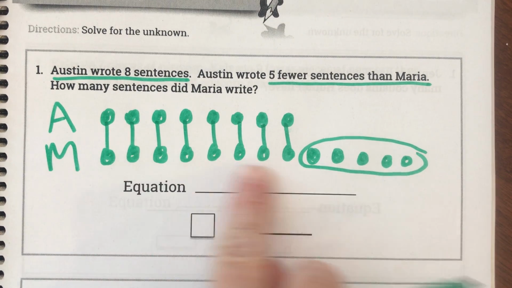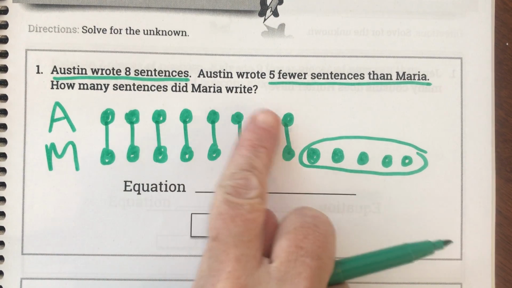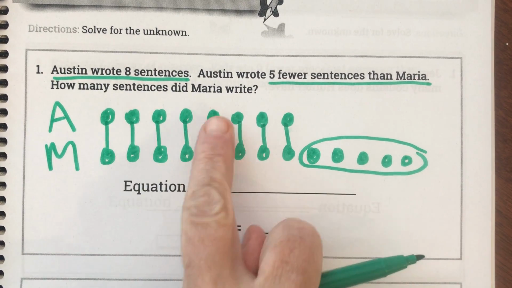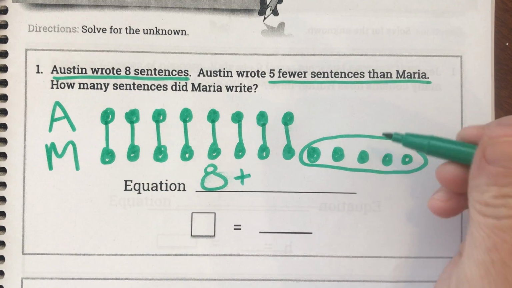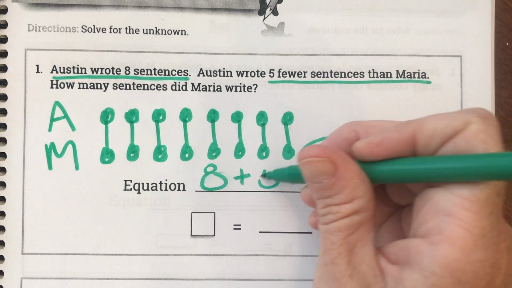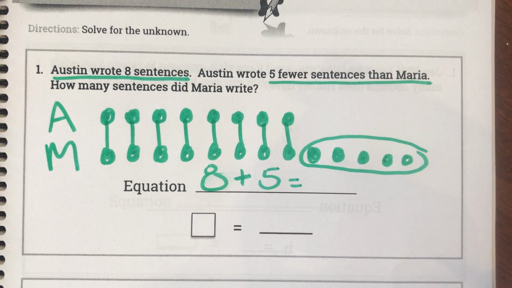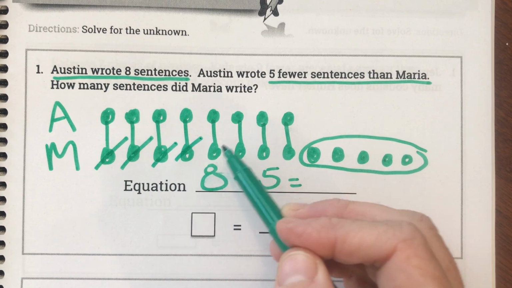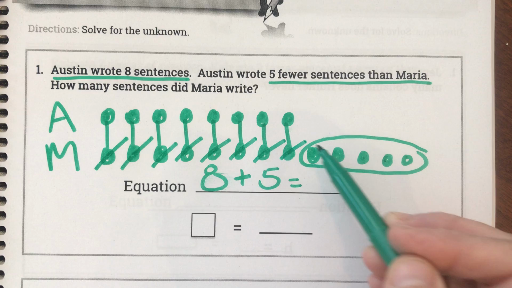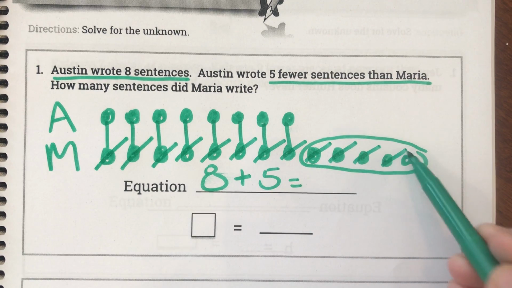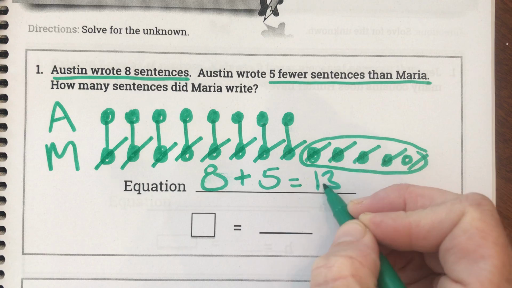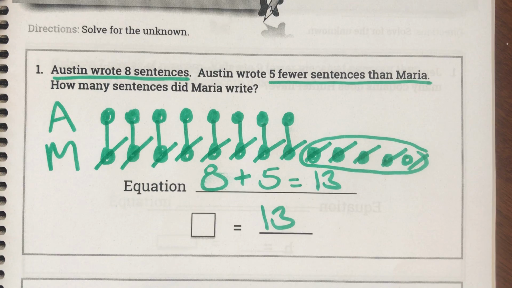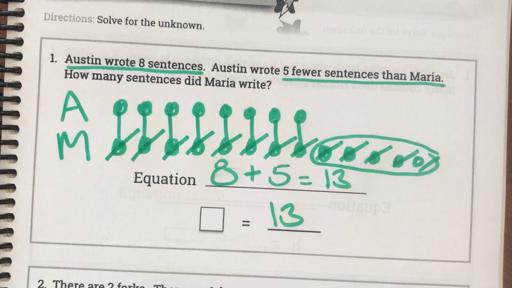Well, the question says, how many sentences did Maria write? Well, she wrote 8, just like Austin, but then she had 1, 2, 3, 4, 5 more than Austin. So how many is her total? Let's count them. 1, 2, 3, 4, 5, 6, 7, 8, 9, 10, 11, 12, 13. So her total is 13, which means our unknown is 13. Okay, let's do one more together.